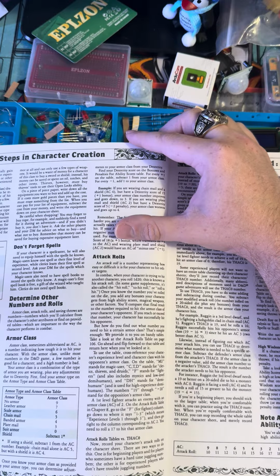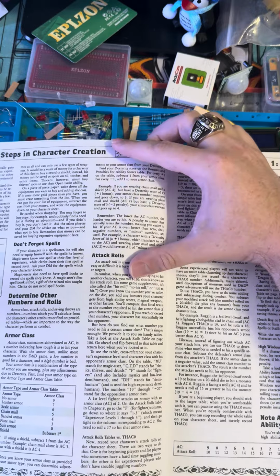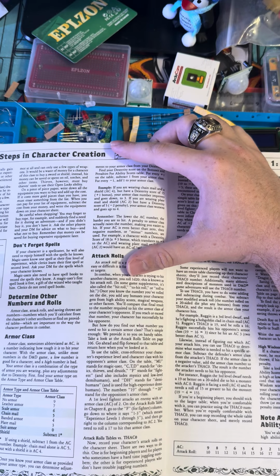Once you know the number you've rolled on the die, you may add any bonuses your character gets from high ability scores, magical weapons, or other factors. You compare that final result to the number required to hit the armor class of your character's opponent. If you reach or exceed that number, your character has successfully hit his opponent.